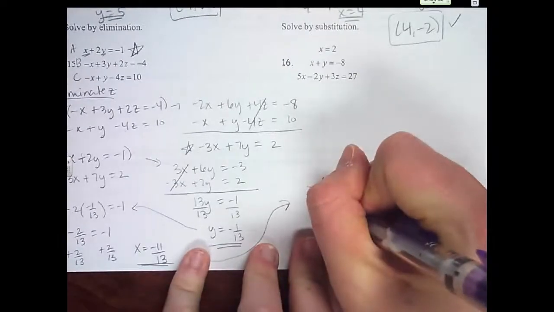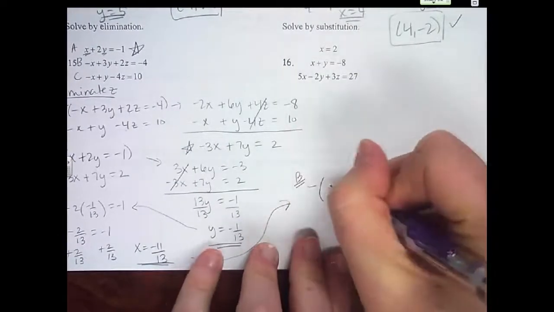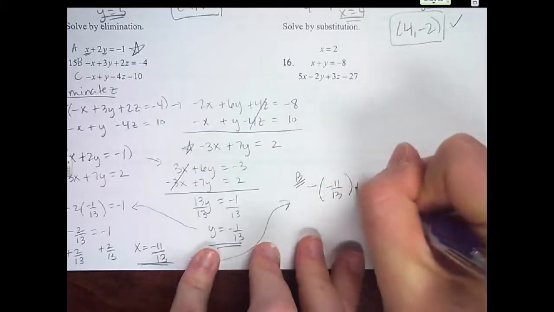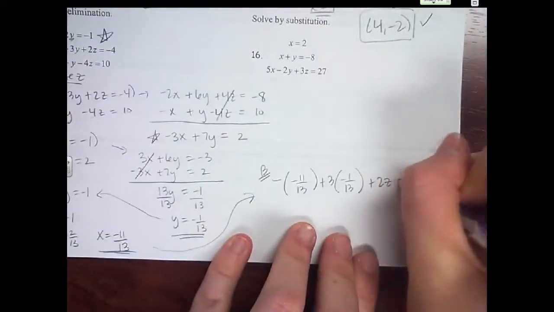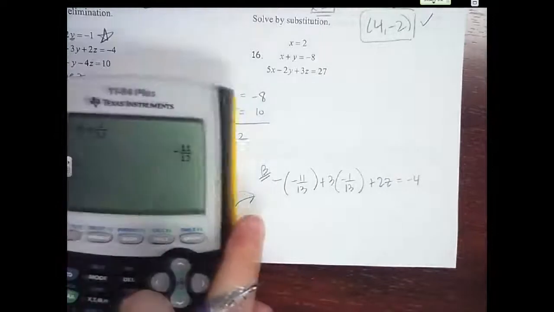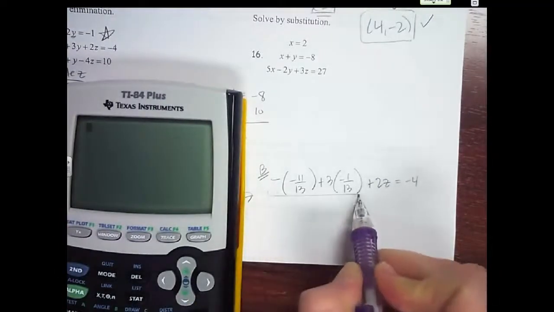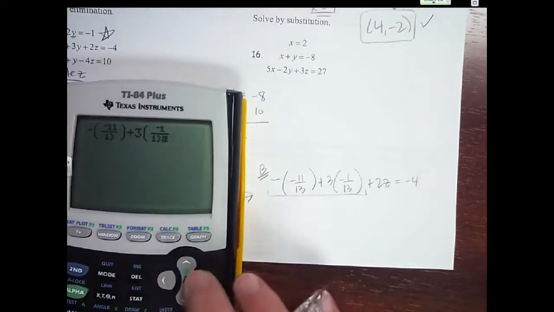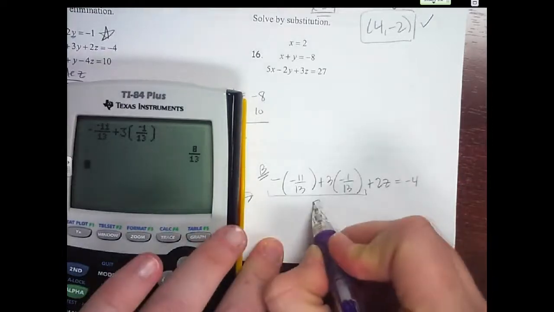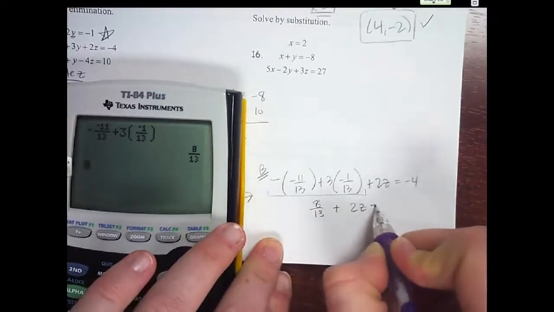Okay, now I need to solve for z. So, so long. Let's see. I'm going to go into the b equation. So I have negative x, which means I need to be careful with that negative, plus 3 times y plus 2z equals negative 4. So I'm going to first put this in my calculator. So I have negative 11 over 13 plus 3 times negative 1 over 13. So that equals 8 over 13 plus 2z equals negative 4.